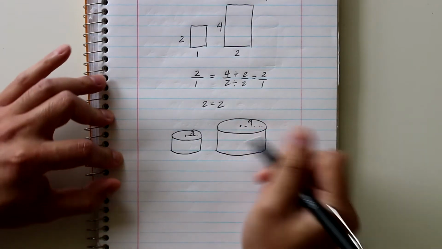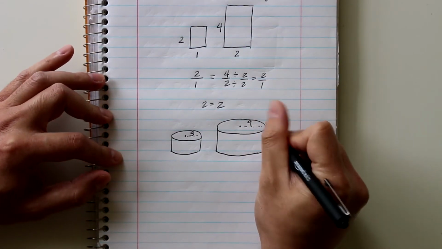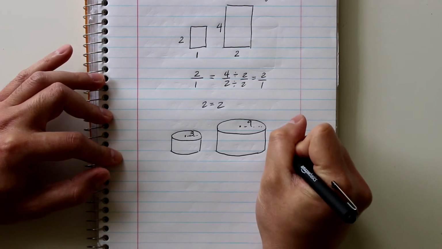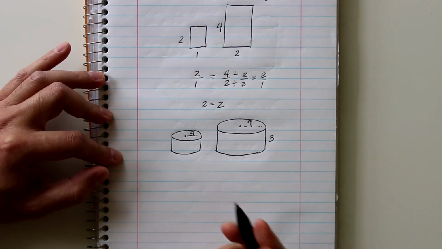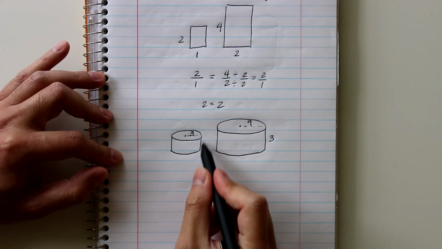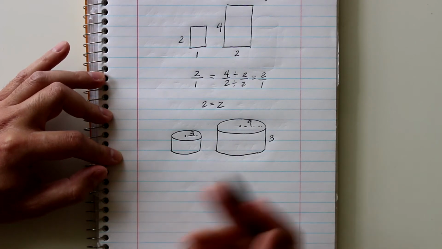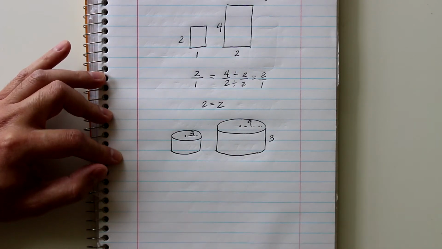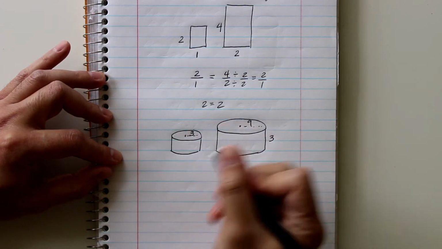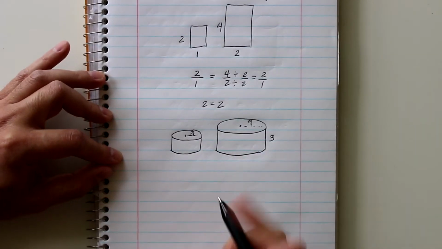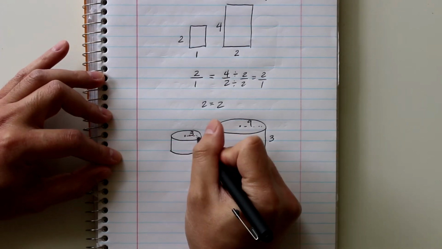If I know that the height of this cylinder here were 3, how would I figure out what the height of this cylinder were? And remember, if they are similar, they are the same shape but have proportional sides. So I can go ahead and write a ratio comparing the two sides of radius and height.